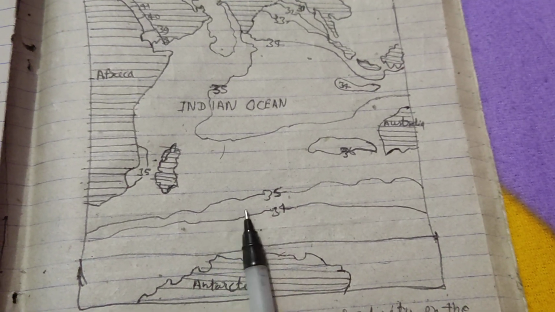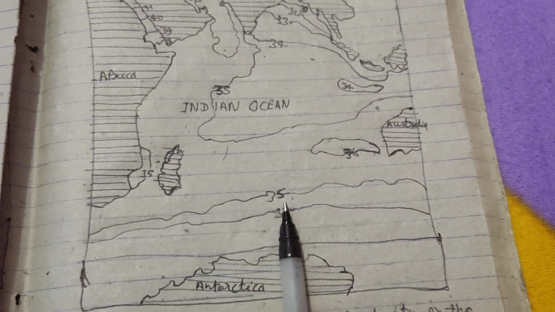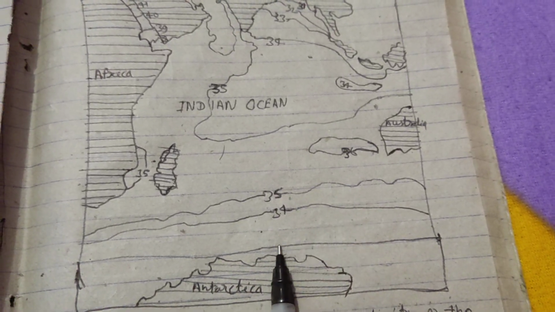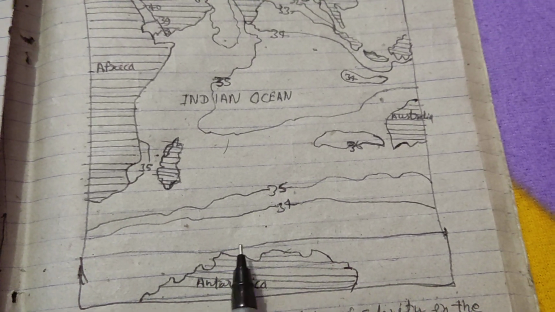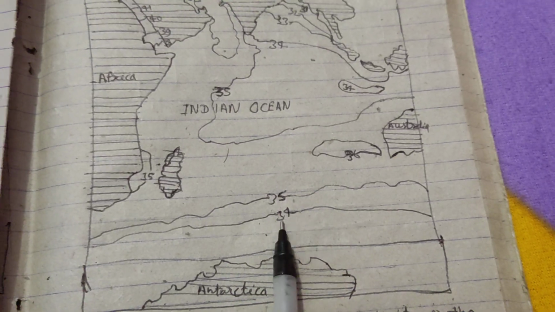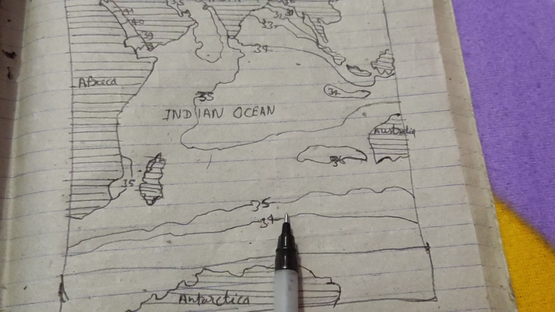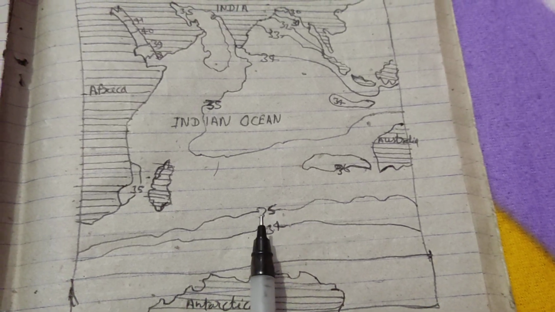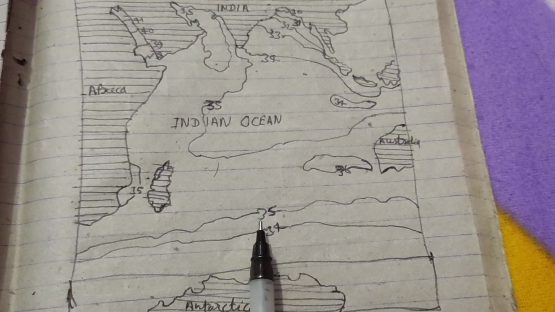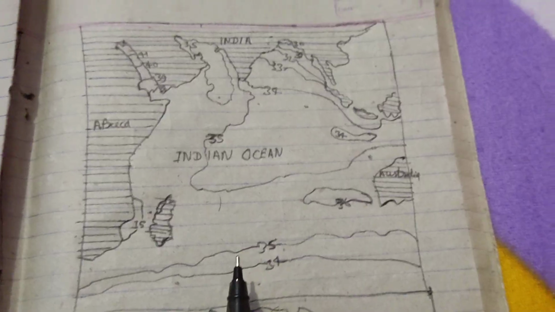This is the 34 gram salinity line, because here it is very close to the Antarctica continent. Therefore, the effect of Antarctica climate, meaning polar climate, means evaporation is low here. Therefore, water salinity is low.